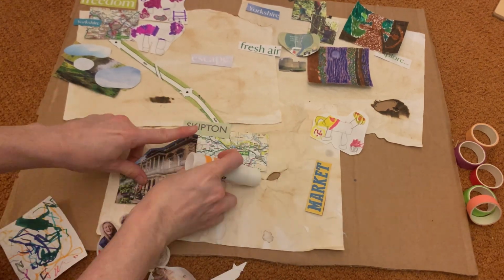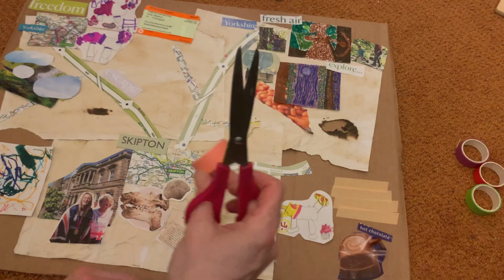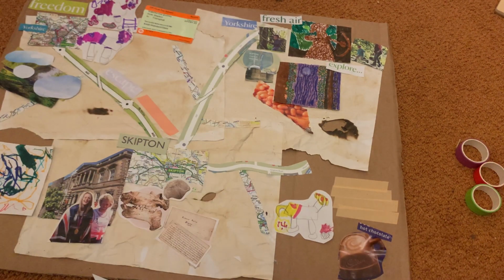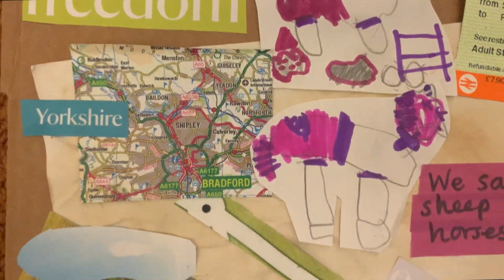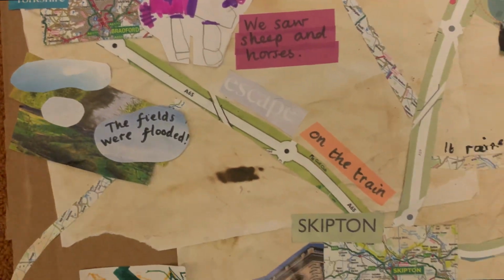Then I added some tape so that I could annotate, so add labels to our collage of the things that had happened, so that we could remember the fun that we'd had and the interesting things that we saw.